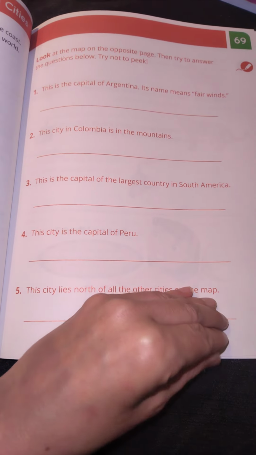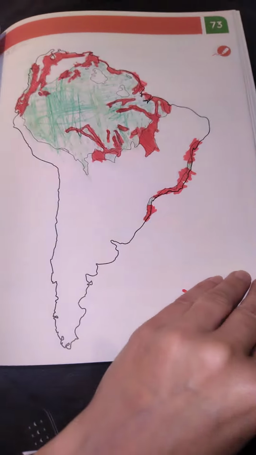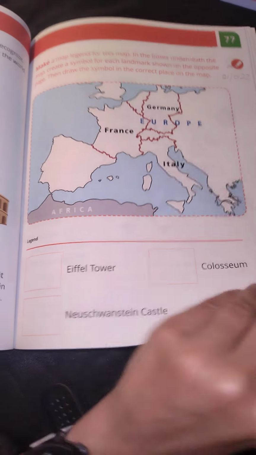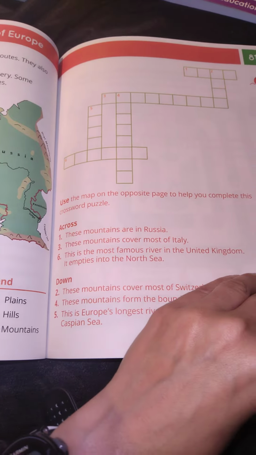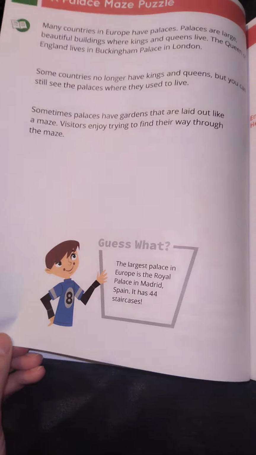So again, just some information and some answers. Information and a little activity. Information, and 3 answers. Information and a little activity. And sticky. Information, and a little activity. And that's how it tends to roll. And some mazes, keeping it fun.